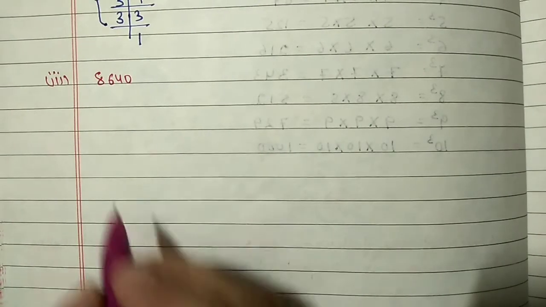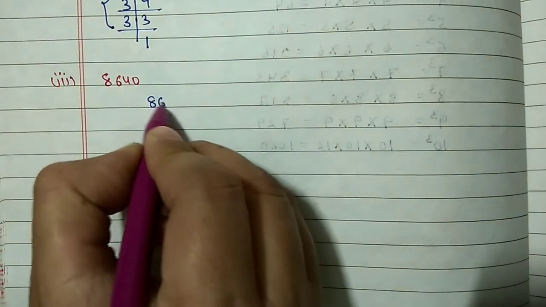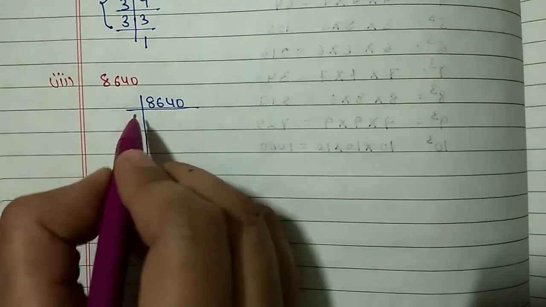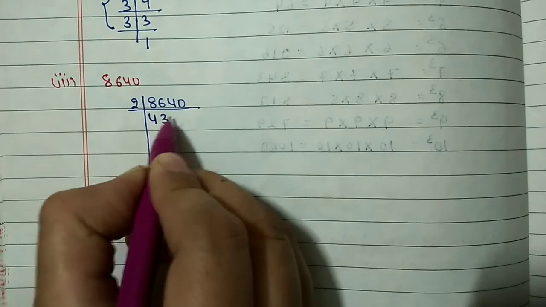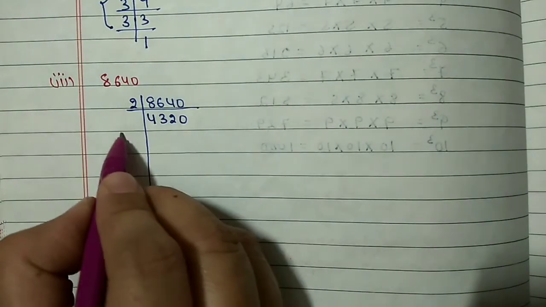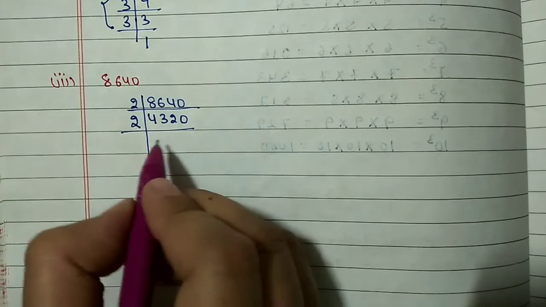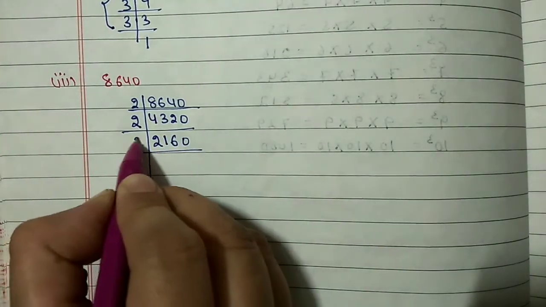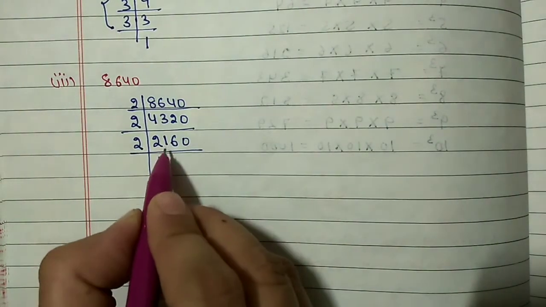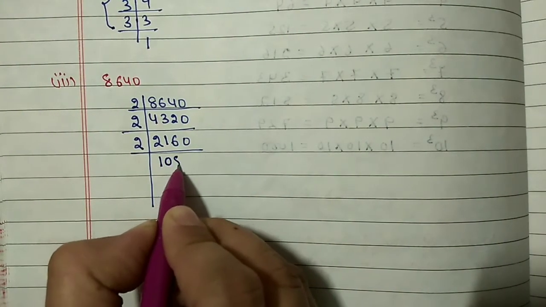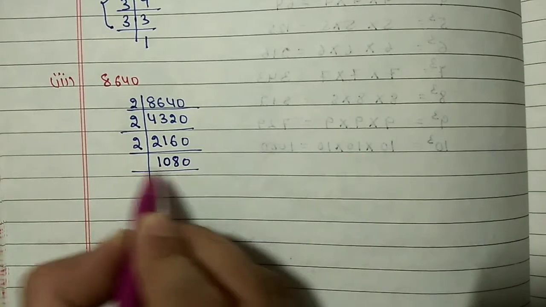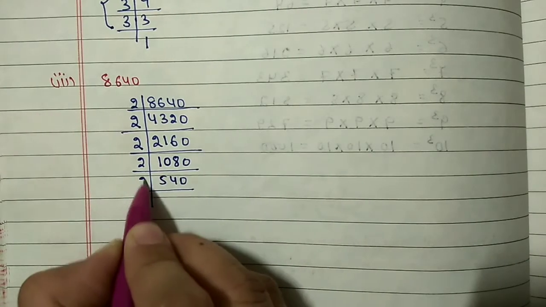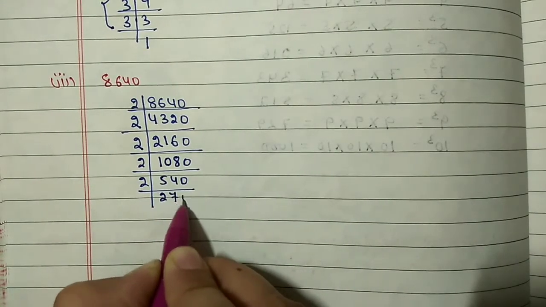Next, 8640. So we will do the factors of 8640. It is an even number, so we will start with 2: 2 4s are 8, 2 3s are 6 and 2 2s are 4, and 0 will be as it is. Again it will go with 2, 2 2s are 4, 2 1s are 2 and 6s are 12 and 0. Then 2 8s are 16 and 0. 2 5s are 10 and 0 as it is. 2 2s are 4 and 0.